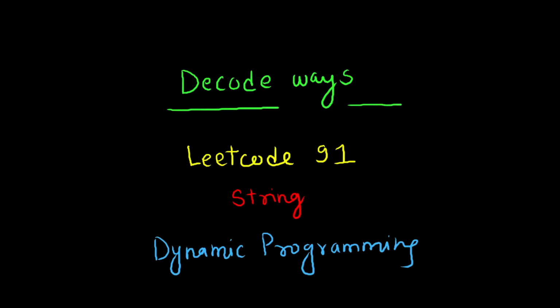Hello everyone, today we will be discussing the problem Decode Ways. This is LeetCode problem number 91, and this problem covers two important areas, that is string and dynamic programming. So let's quickly go and discuss the problem statement first.